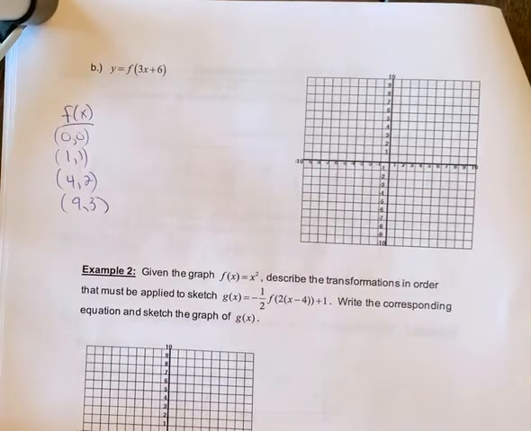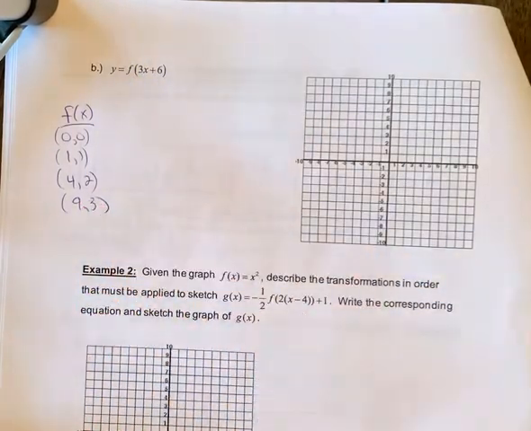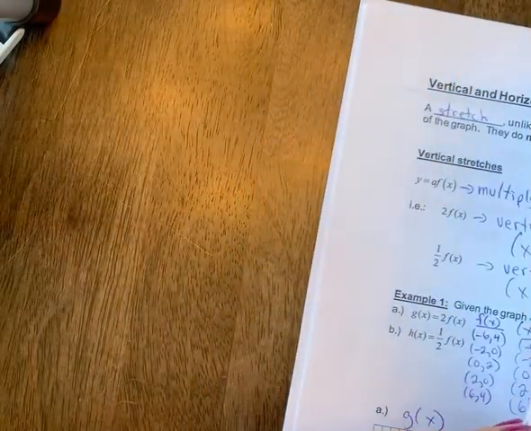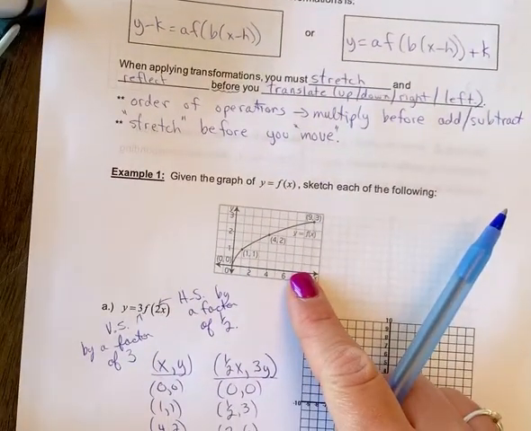All right, let's look at example 1b. We're going to sketch the graph of y equals f of 3x plus 6. Now, this is really the question. Sorry, I'm just turning my paper over. This is really this graph right here. So the shape's still going to be that curved shape right here.